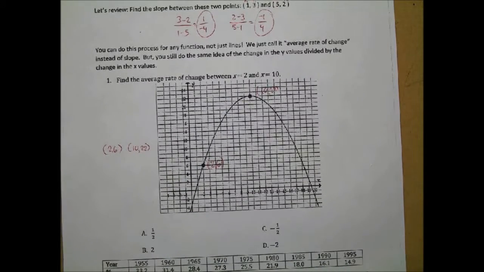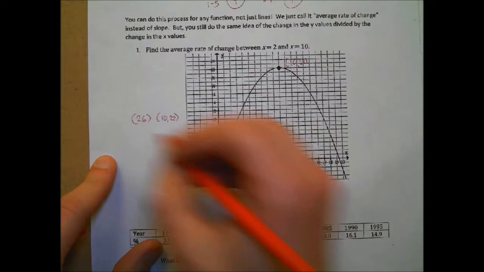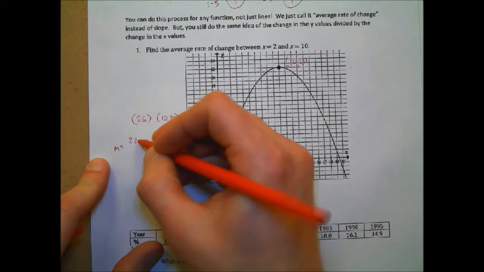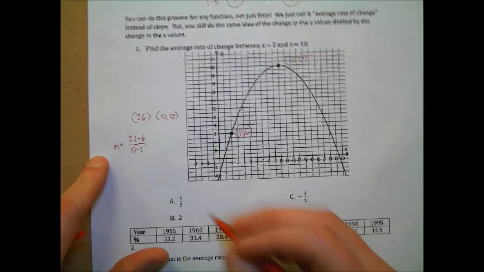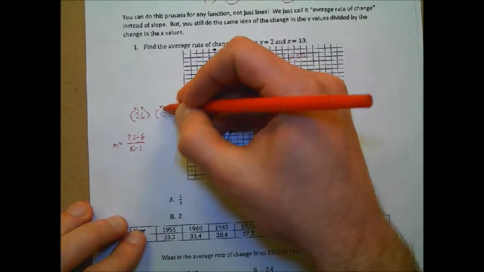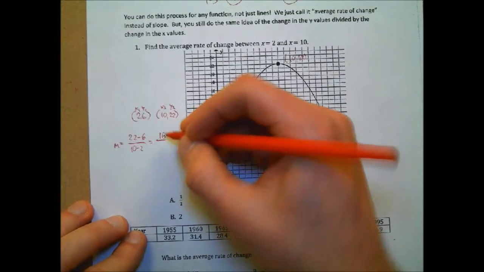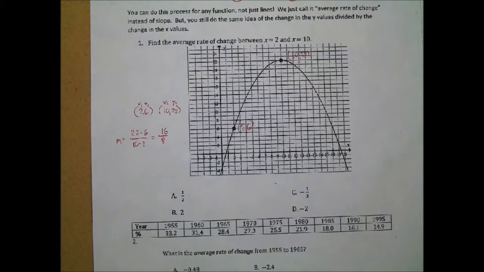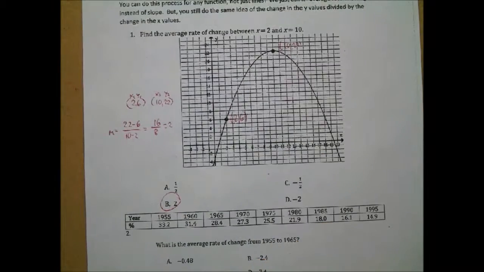So, we got our 2 points, slope formula, m equals y2 minus y1 over x2 minus x1. We're just going to literally plug them in here, and then 10 minus 2. If you need to label them, label them x1, y1, x2, y2. 22 take away 6 is 16, 10 minus 2 is 8, and then 16 divided by 8 simplified is 2. So our answer is right there, letter B, 2.